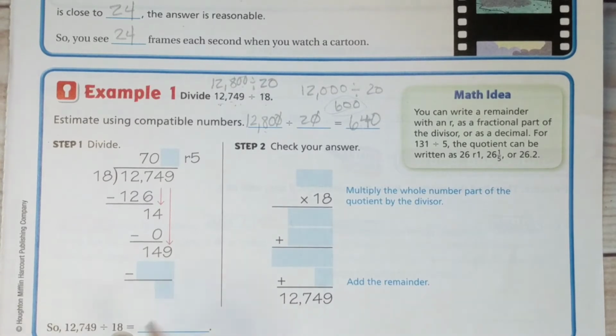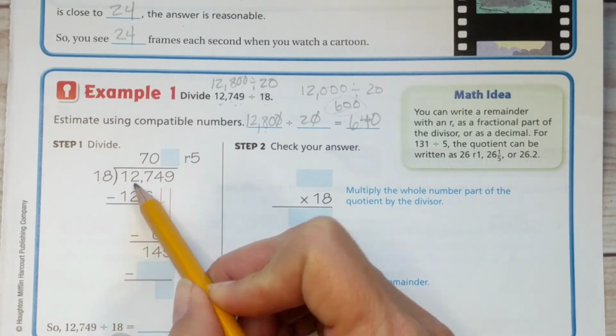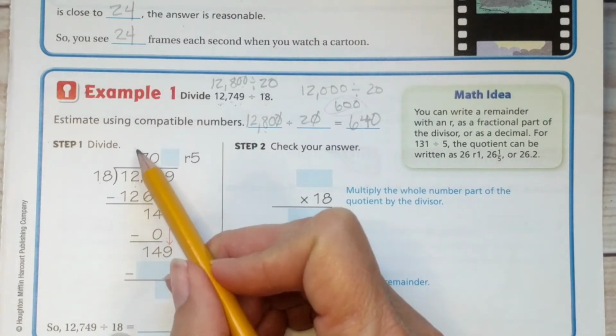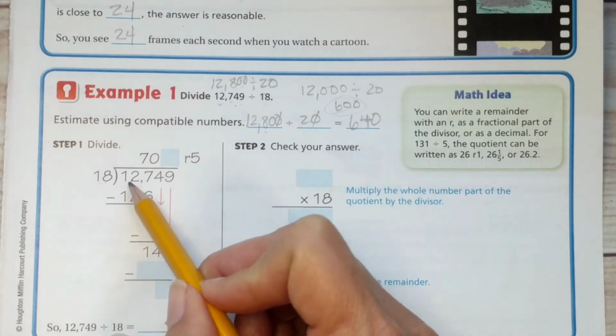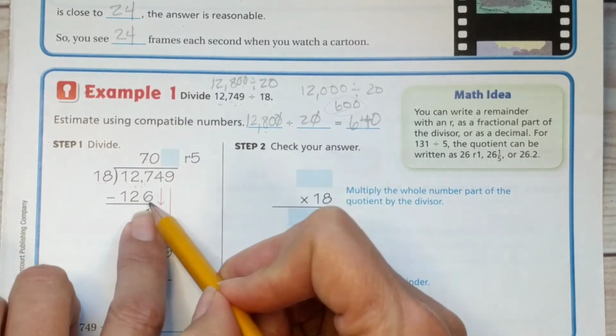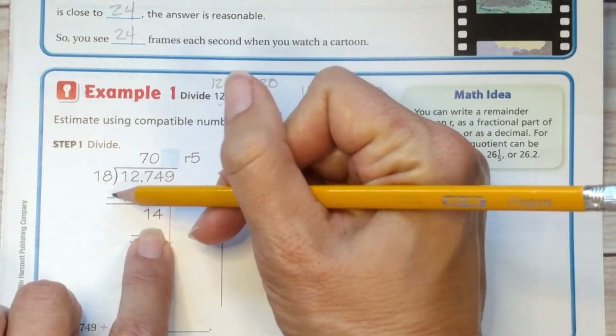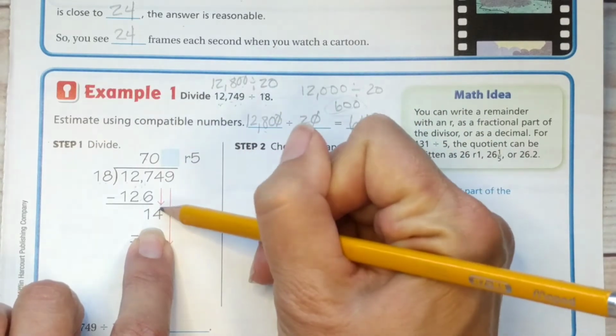They did some of it for us already. 18 does not go into 12. So our first digit in our quotient does not go above the 2, it goes above the 7 here. So 18 goes into 127 7 times, which is 126. Then you subtract and bring down the 4.